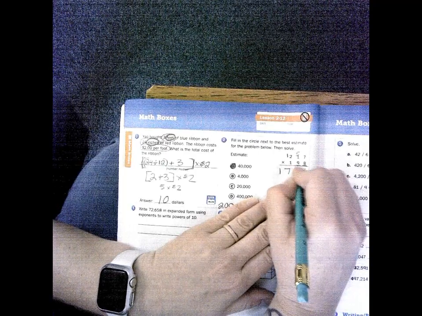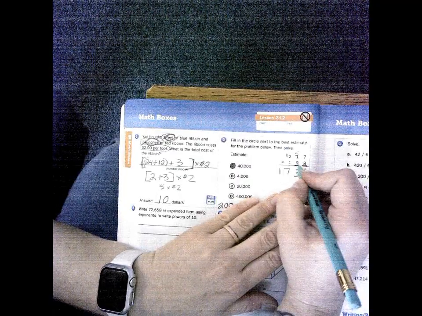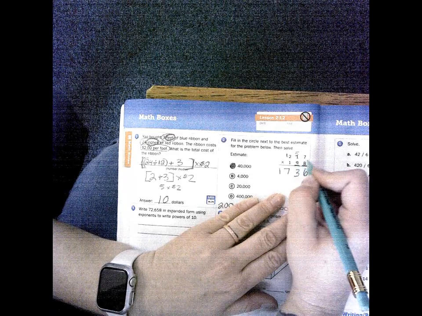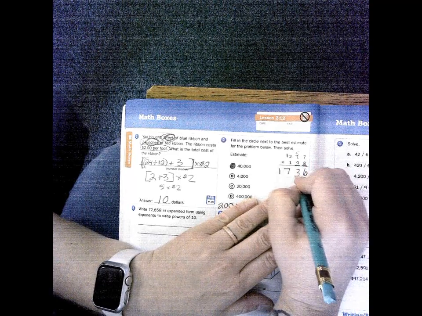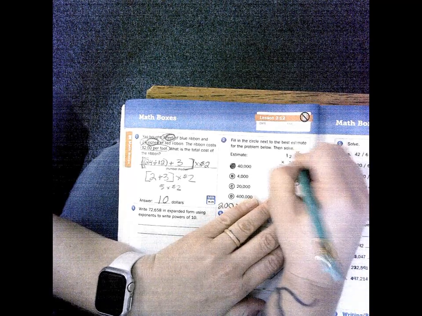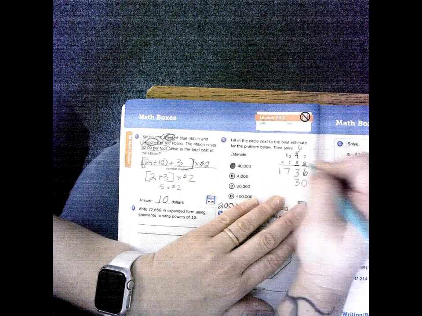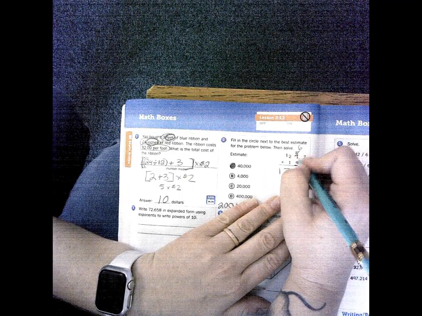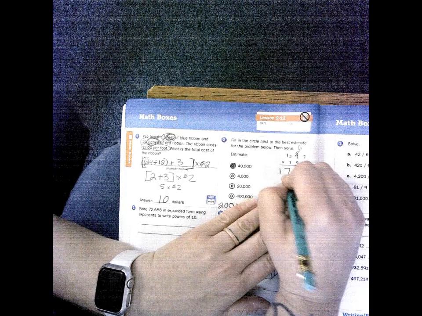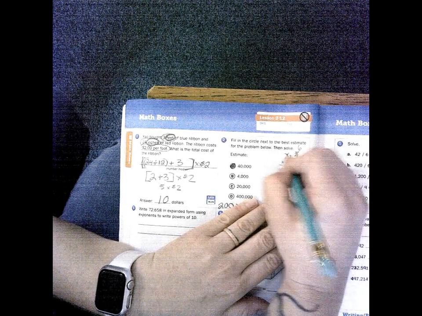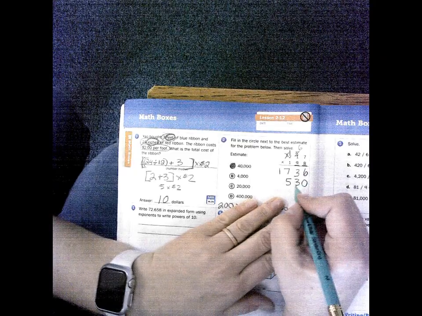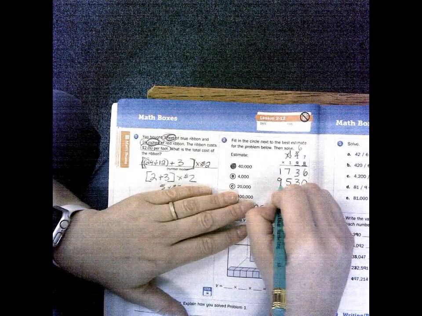Now I have the tens place. Tens place needs a placeholder 0. Now I can multiply like regular. 9 times 7 is 63. 3 goes here, 6 goes up. 9 times 1 is 9 plus 6 is 15. Make sure you line up your values as you go. 9 times 2 is 18, plus 1 is 19.